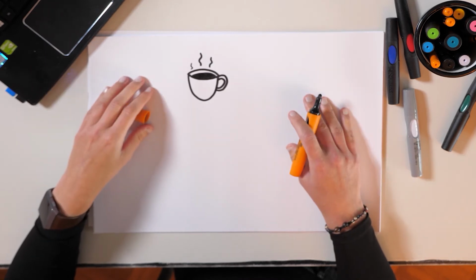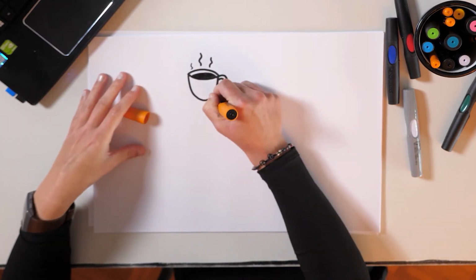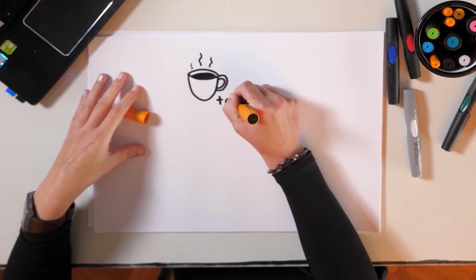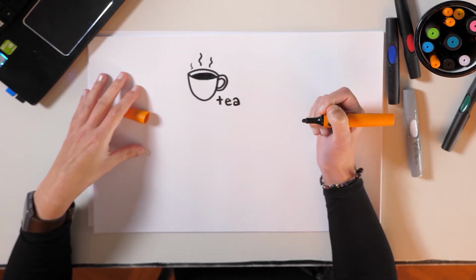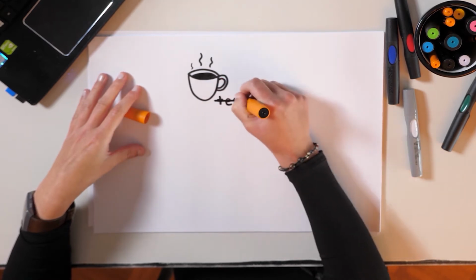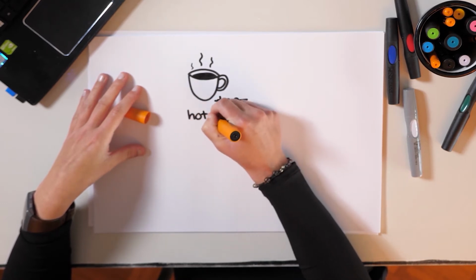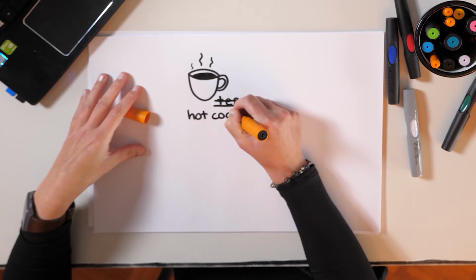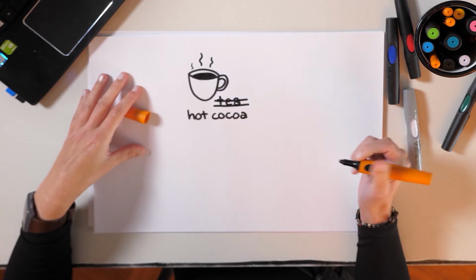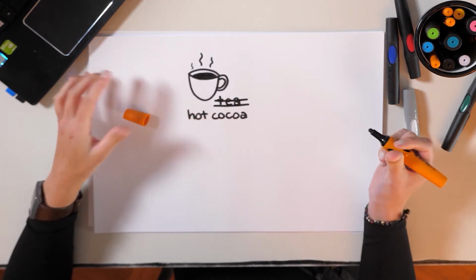But since I'm working in black and white, if I'm doing this, suddenly it's a cup of tea. Now, if I'm not putting tea on it, but I'm saying hot cocoa, then it's that. So just by adding some words, you only have to remember one drawing, and suddenly it became like 3 or 4 or 5 drawings in one.